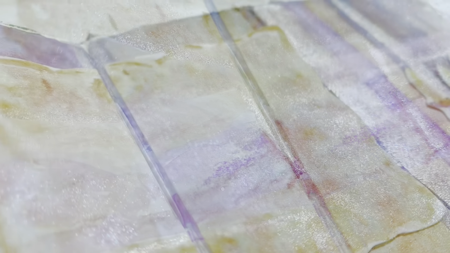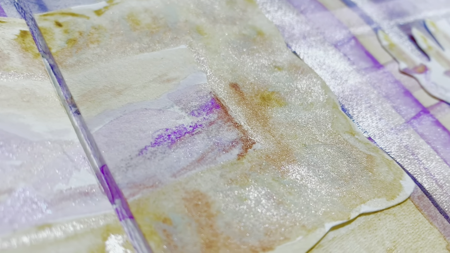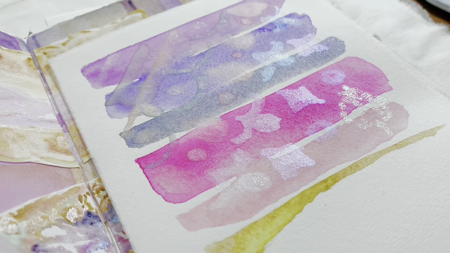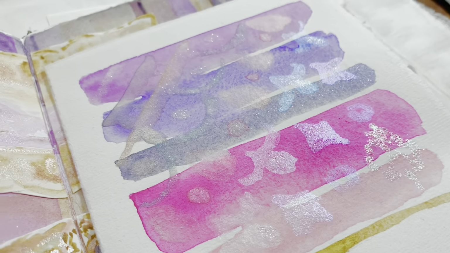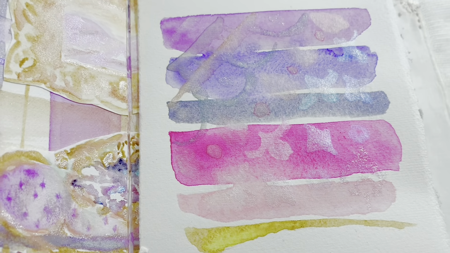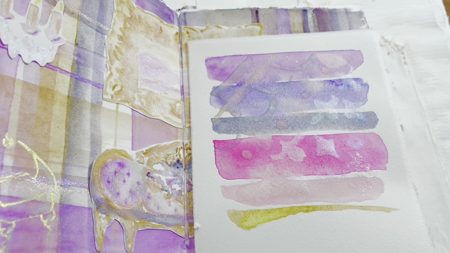I think that's about it for this video. I will show you some clips of another page that I did that's kind of cameo inspired. And again, it was just another page of playing with colours, playing with the interference colours and trying out different colour combinations.